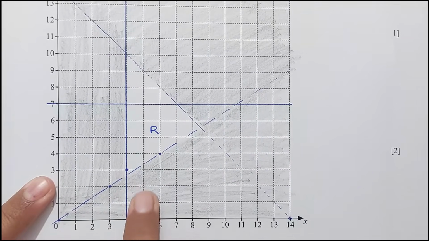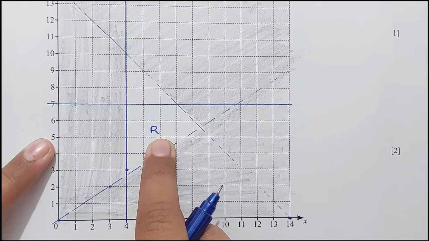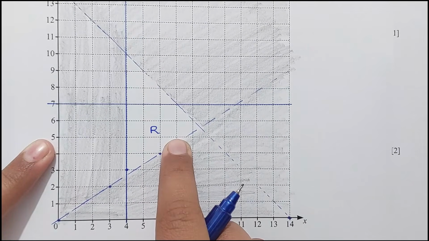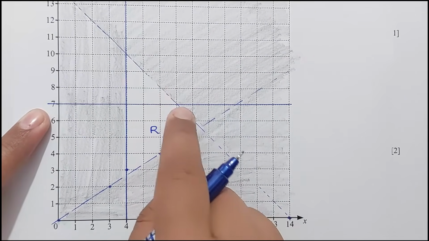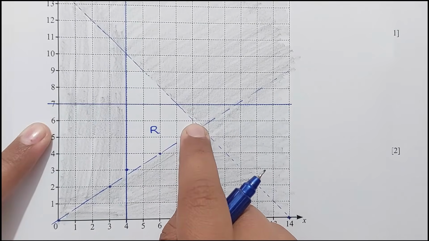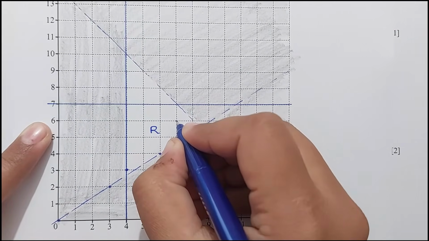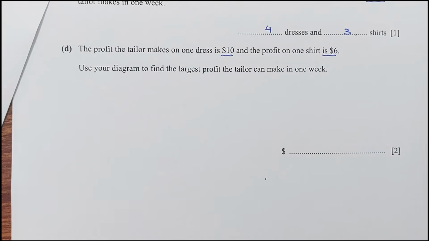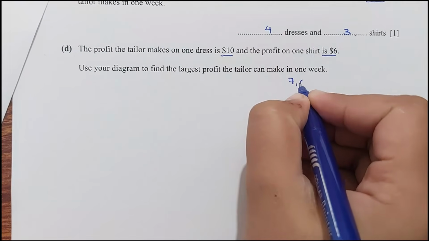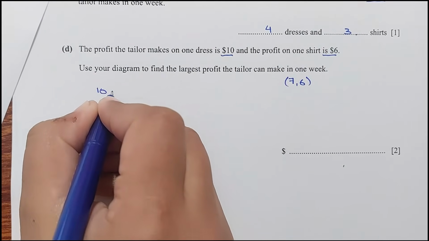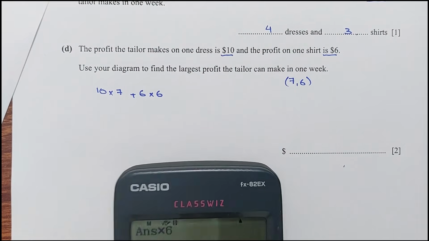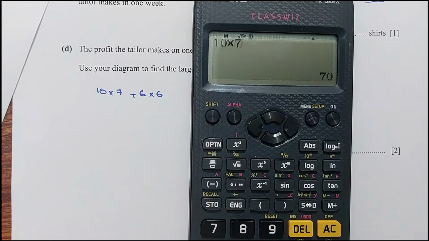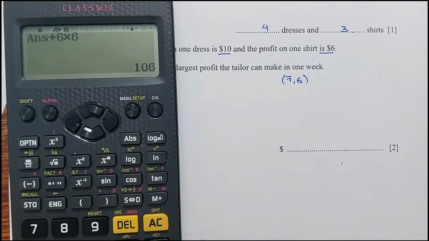So (4, 3), (5, 4), (6, 5), (7, 5), and we have (7, 6). (7, 7) is on the dotted line, and (8, 6) is also on the dotted line. So (7, 6) is the point that makes the largest profit. 10 times 7 is 70, plus 6 times 6 is 36. $106 is the largest profit.